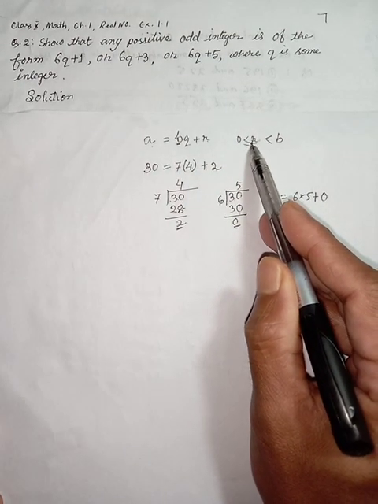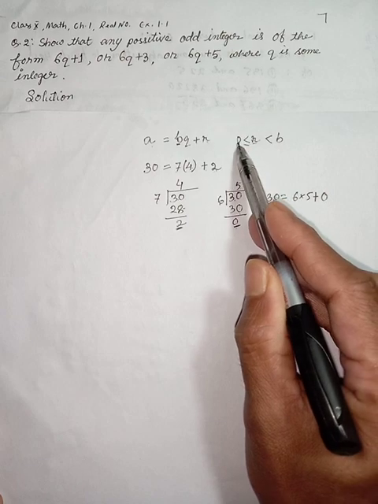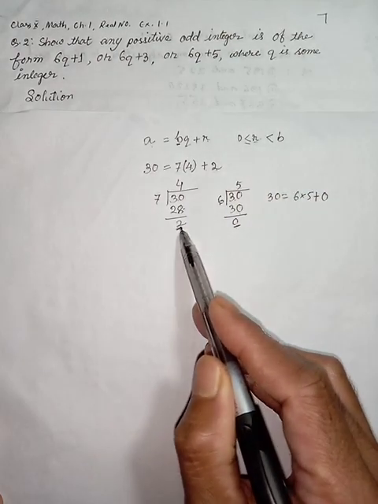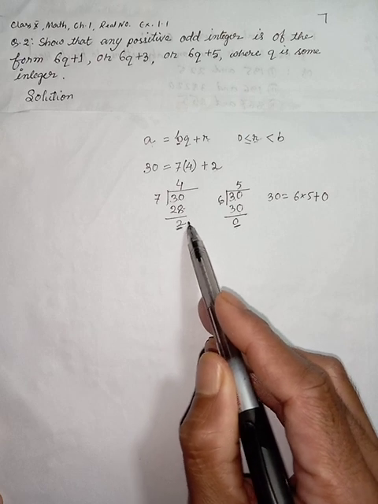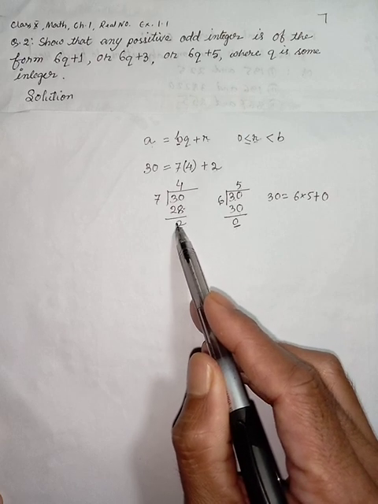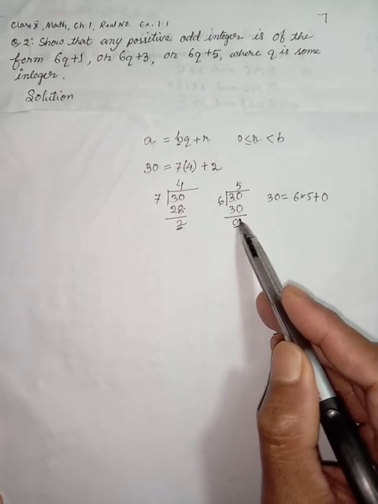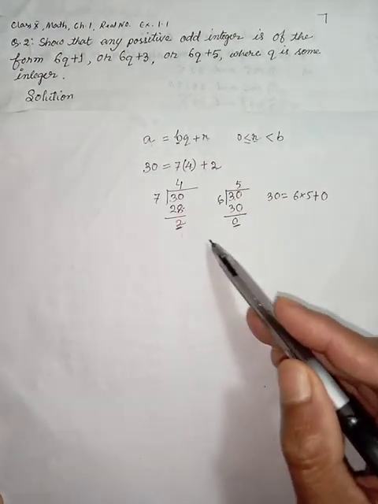And sometimes r is greater than 0, and sometimes r is equal to 0. You see here the r value is 2, which is greater than 0, and sometimes it is 0. So you need to be very clear.